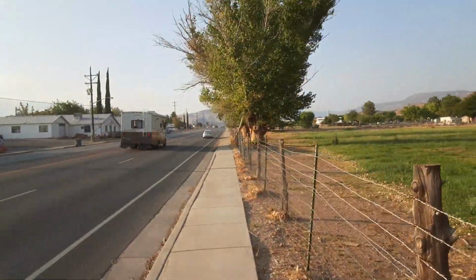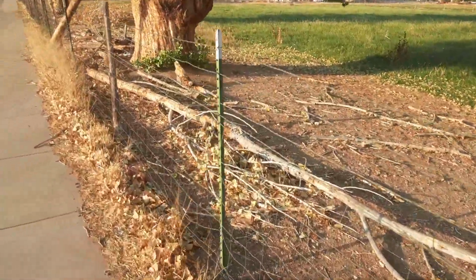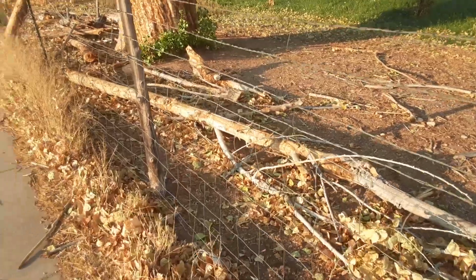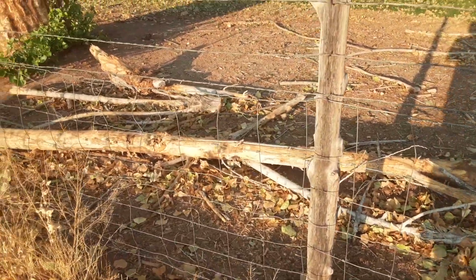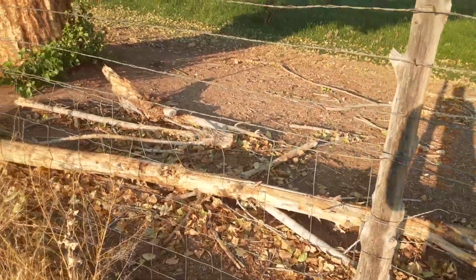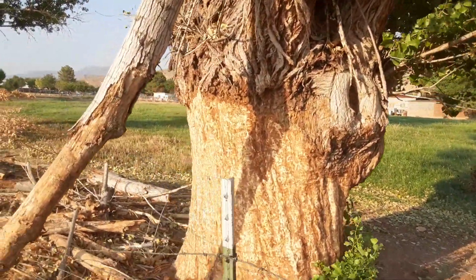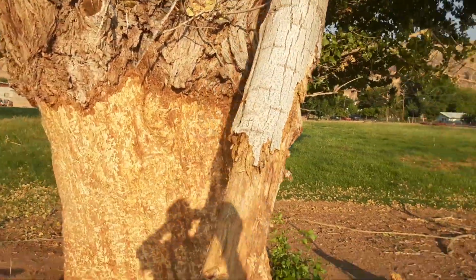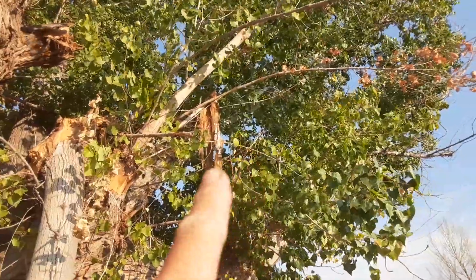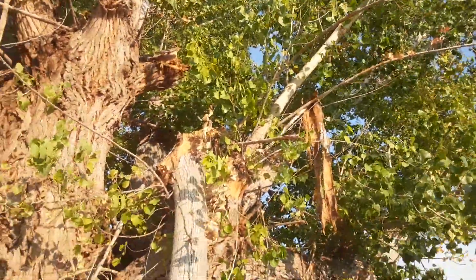So there's that one, and then there's two more down here. So this one's got quite a few limbs that are broken off. You notice the missing bark on these. So a windstorm that breaks off a few branches doesn't also strip the bark, which is what's happened from here down on all of these trees. Here, right there. You can see some of this bark hanging here from where this branch was attached right there.